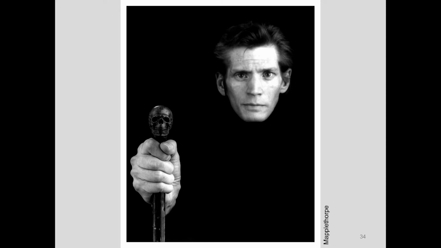Mapplethorpe in this self-portrait has the camera set to eye level. So the subject is looking directly to the camera lens.